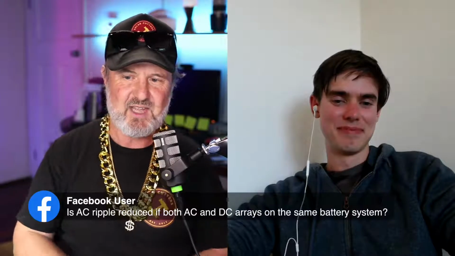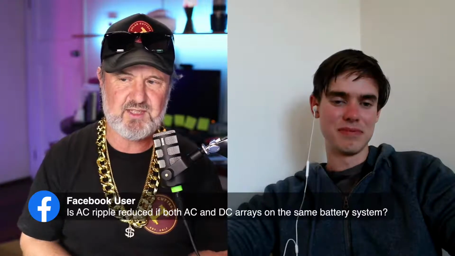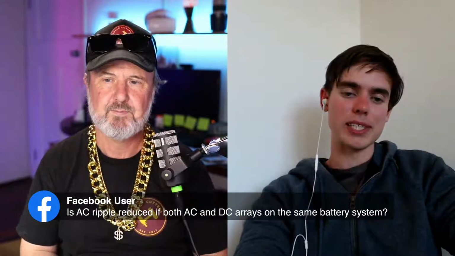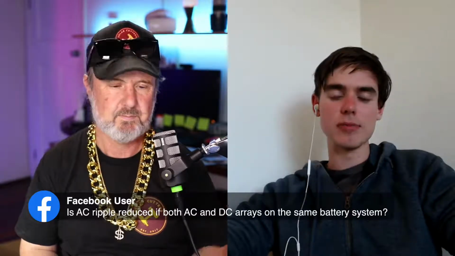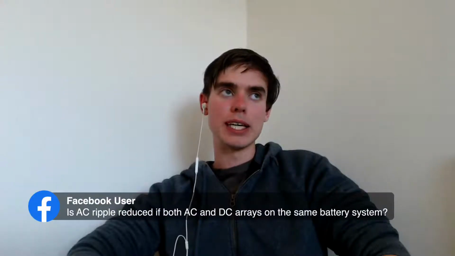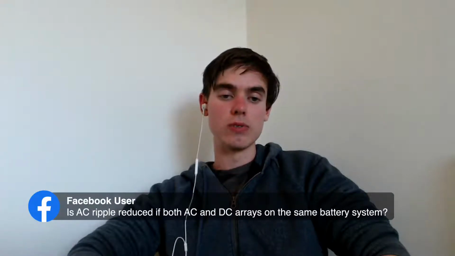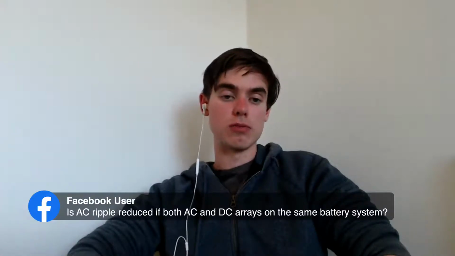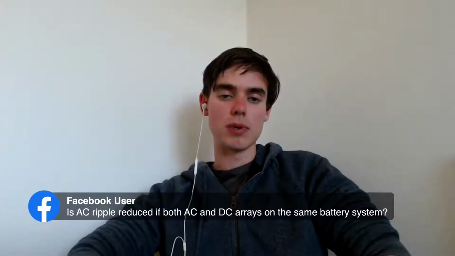All right, we've got another question here from an anonymous Facebook user. Is AC ripple reduced if you have both AC and DC arrays on the same battery? It's heavily dependent on charging capacity. If it's charging on the AC system, it's going to have AC ripple in there. The only way to reduce your AC ripple in the system is predominantly charge with DC and size your daytime loads for the AC, which is personally what I think is the best way to do it, because then you're charging the batteries with really smooth, clean DC for nighttime loads, and the AC is being fed straight to the house for AC loads, which makes a lot of sense, in my opinion.